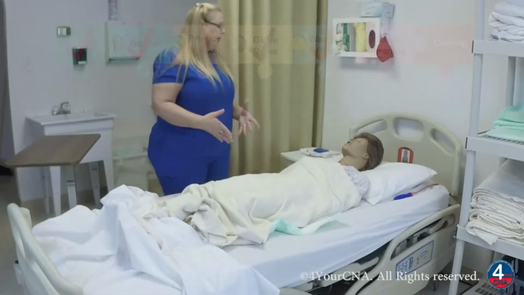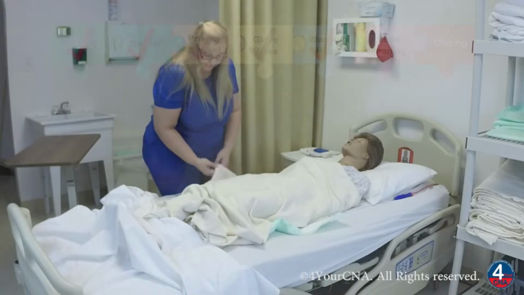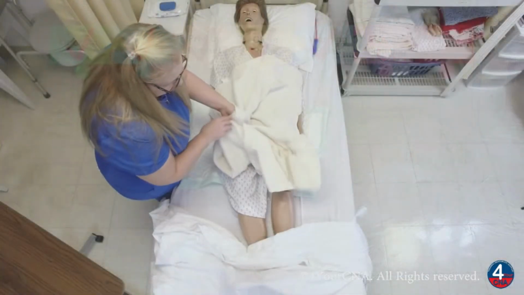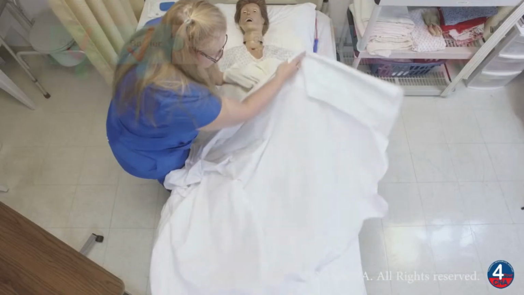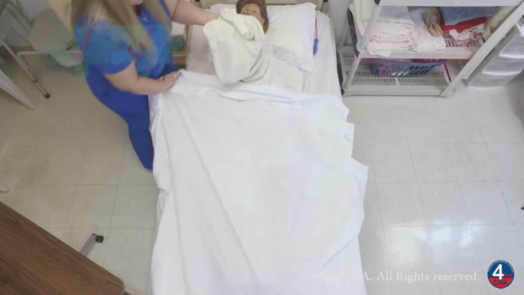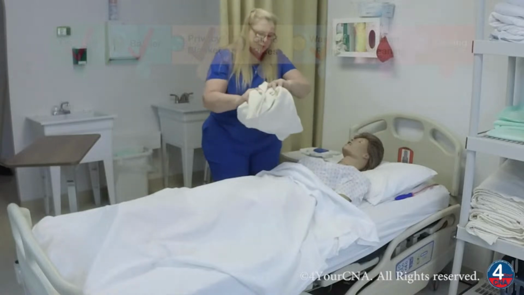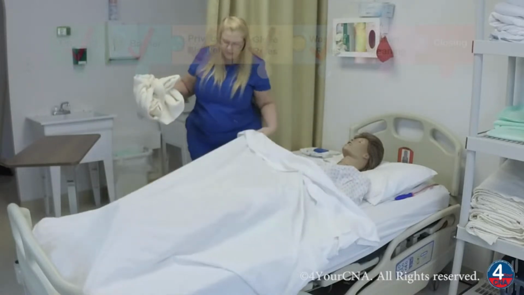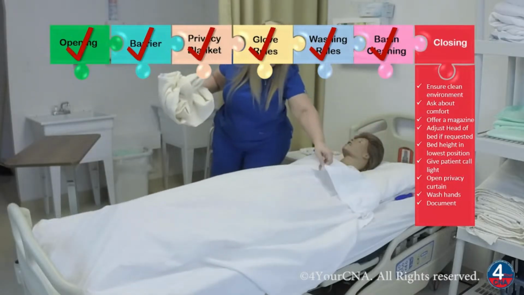Okay, Ms. Jones, I'm now going to gather the privacy blanket up and pull your sheet back up. So I'll collect the privacy blanket by lifting from the bottom or underside of the blanket. I'm going to pull the sheet up and ball the blanket up into a ball. That way no trailing edges will contaminate other surfaces. Okay, Ms. Jones, let me go put this in dirty linen.